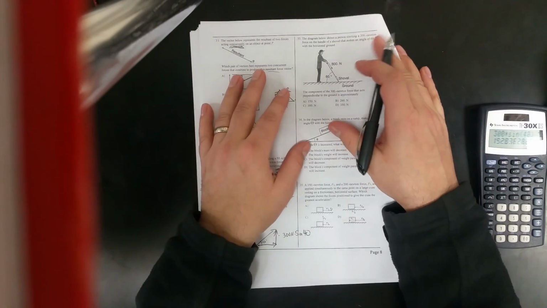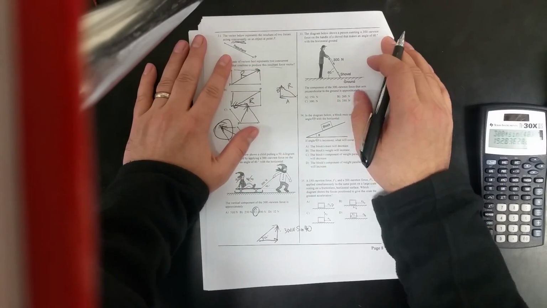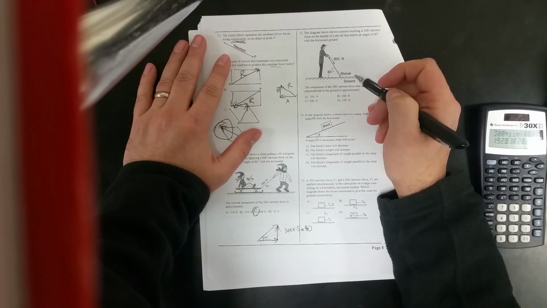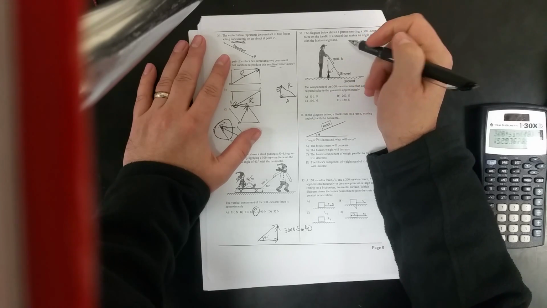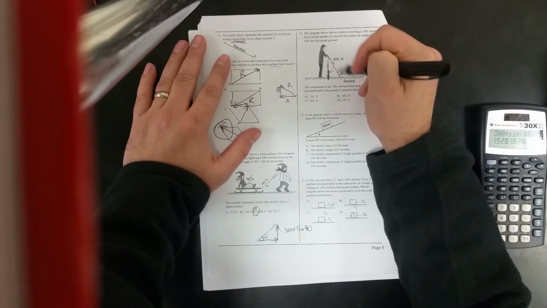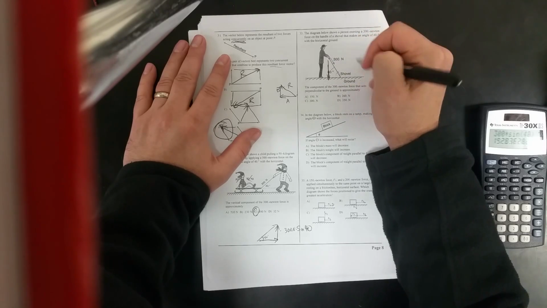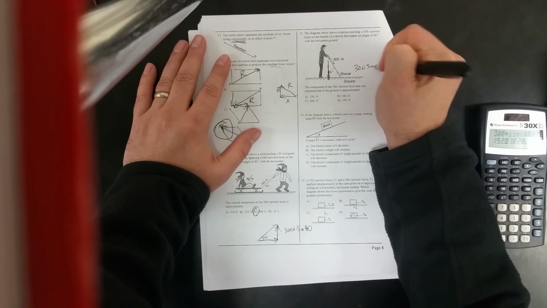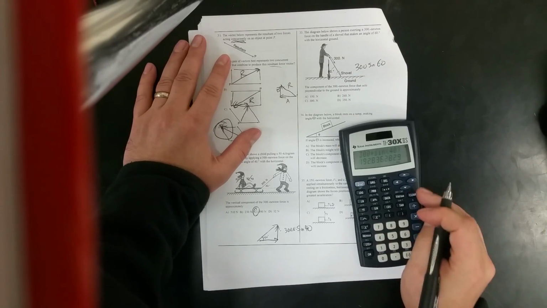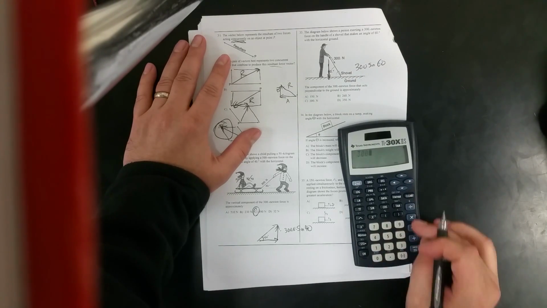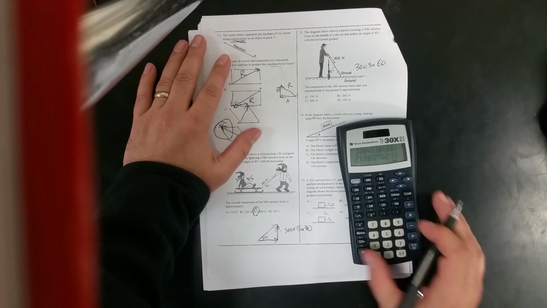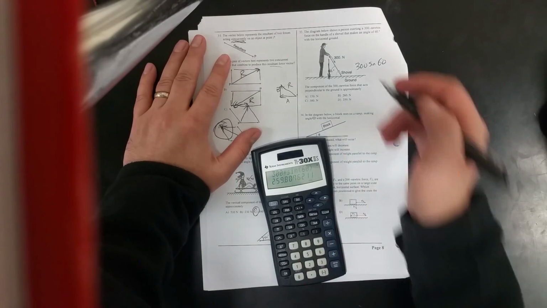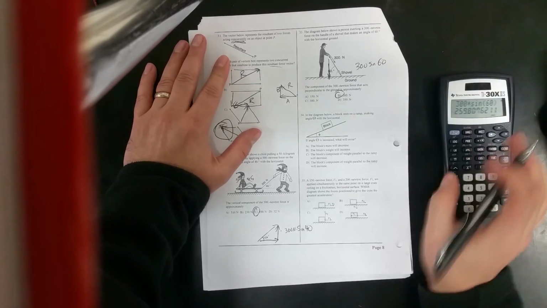The diagram below shows a person exerting 300 newtons of force on a handle. The component that acts perpendicular to the ground, so perpendicular is this way, is approximately, so if that's 300 newtons and that's your angle, 60 degrees, this side is opposite that angle, so it will be 300 sine 60. So we can put that in, times sine 60. 259, so approximately 260 newtons.